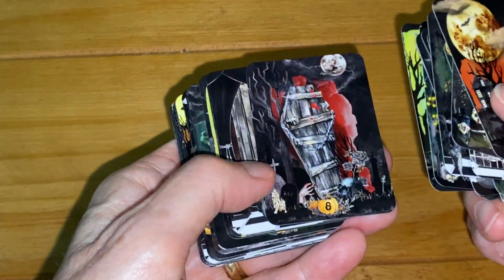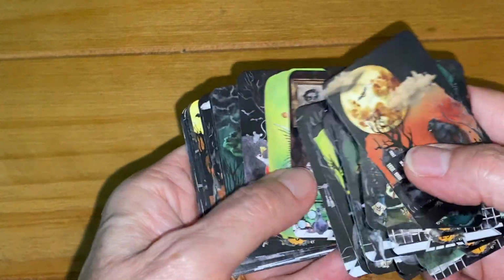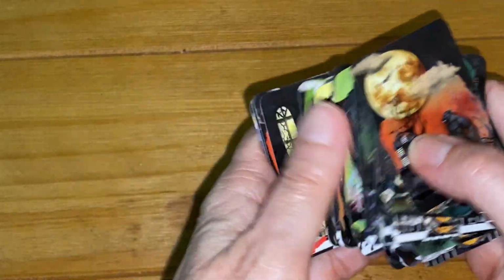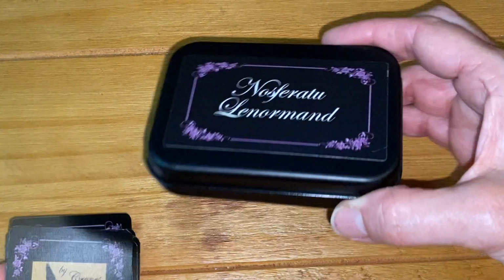But I don't care, because when I love a deck, I use it no matter what. It is a really cute deck. Okay, so that is Lorraine's deck from Divination Apothecary. Now this one is the one I showed the other day in my live quickie.